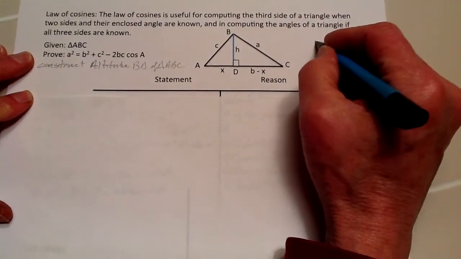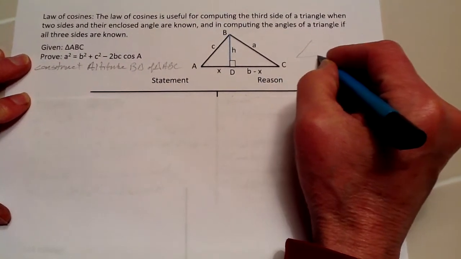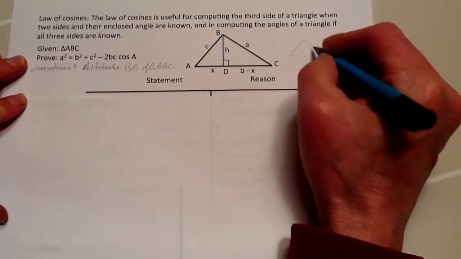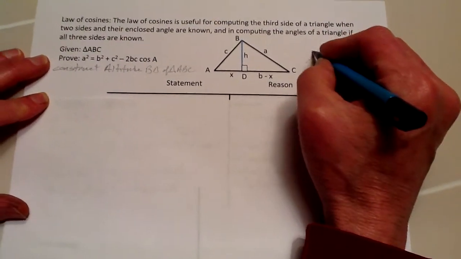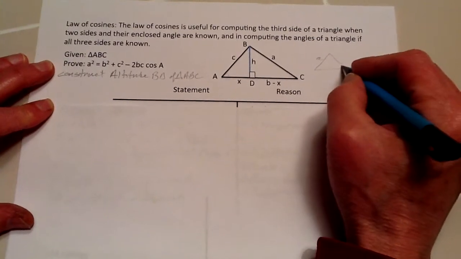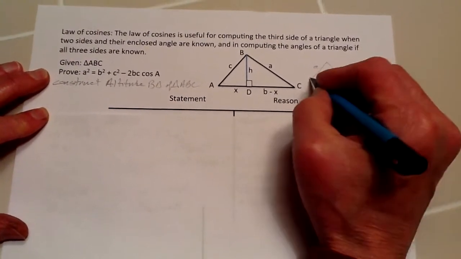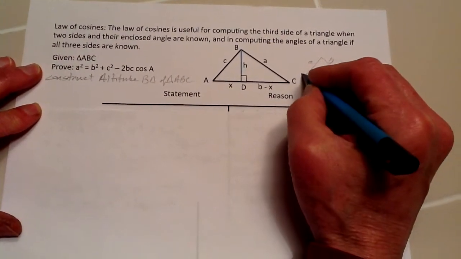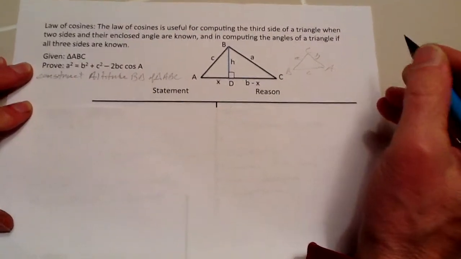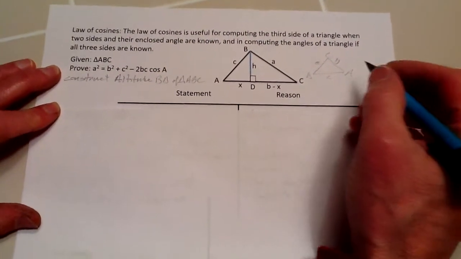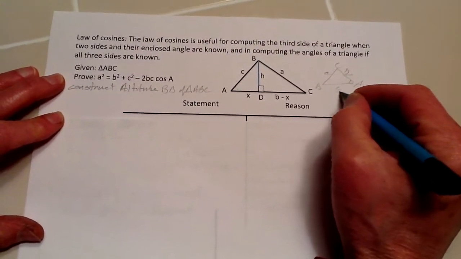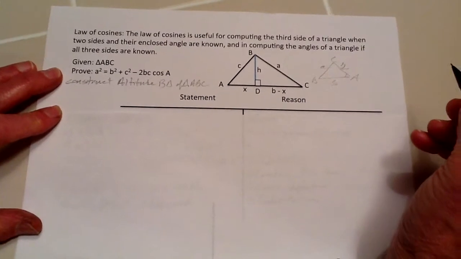So in other words, if I had a triangle like this, here is A, and we have angle A over here, and we have B, and angle B over here, and we have C over here. So if all I knew right now was this and this, then I could compute how long that is.